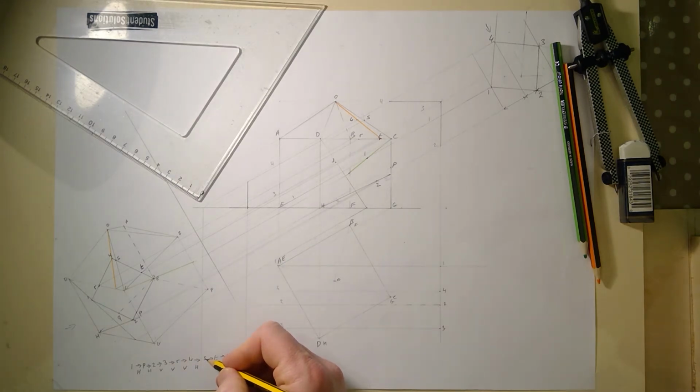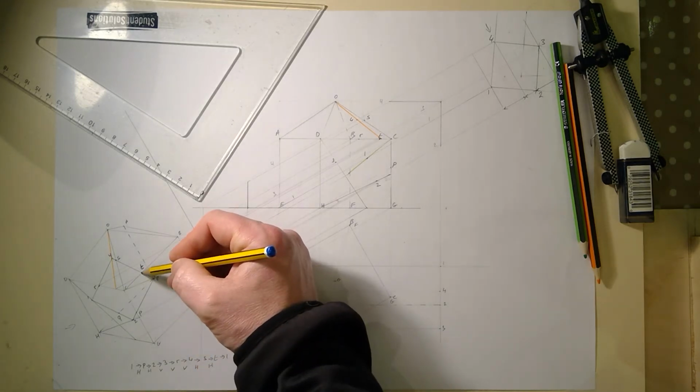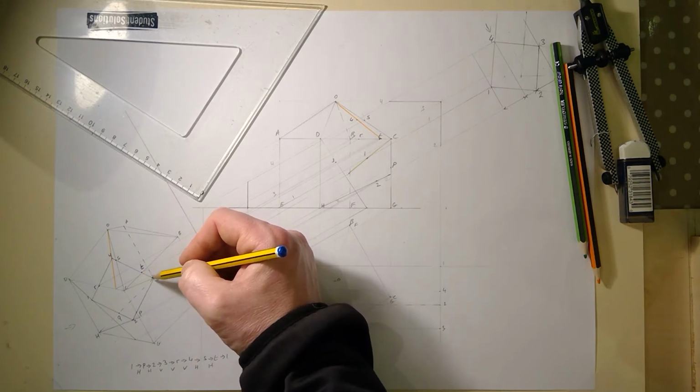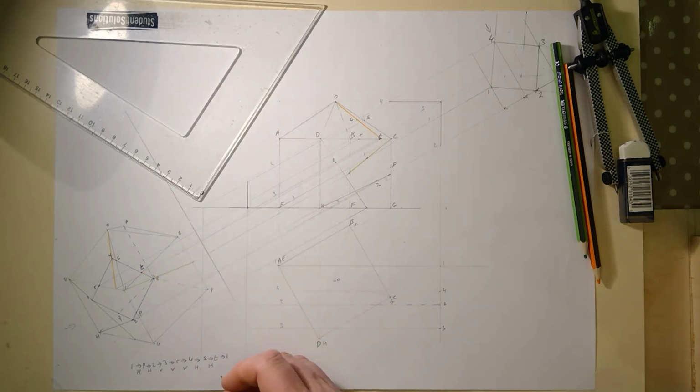S then goes down to T, that again is going to be away from us, we won't be able to see it. That's going to be hidden. And T then back to 1, so this here back down along to 1, that again is going to be hidden. Okay, so that just kind of helps me when I'm joining them up here, that I don't go wrong.